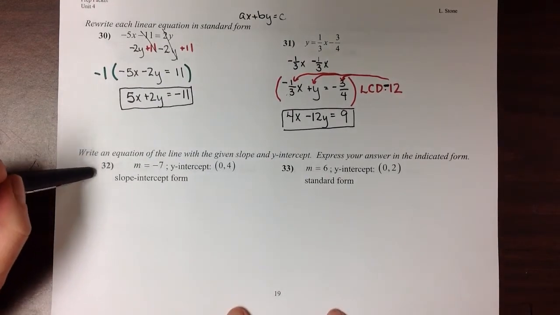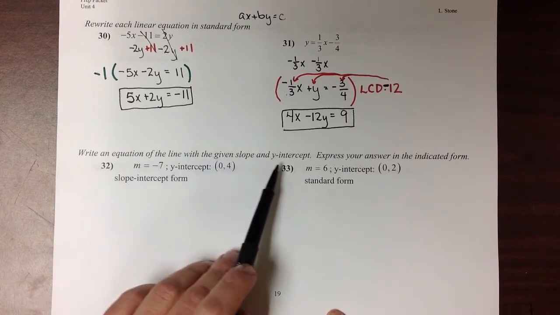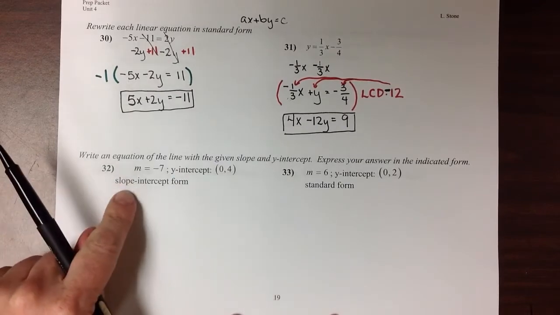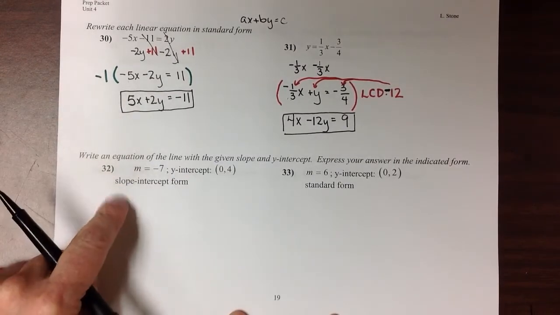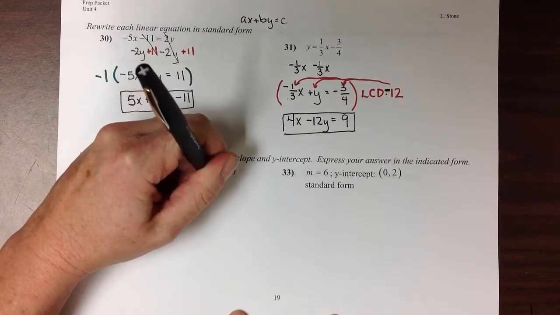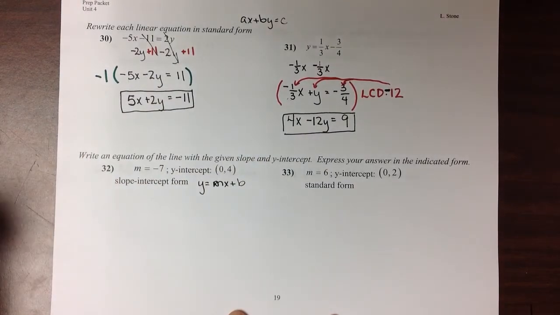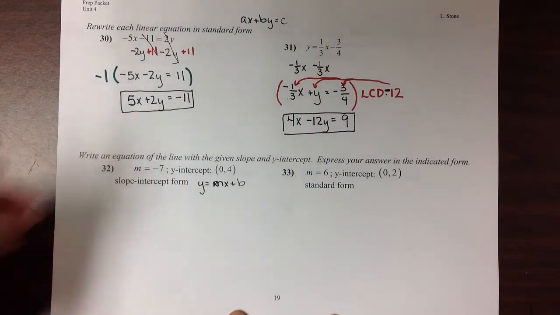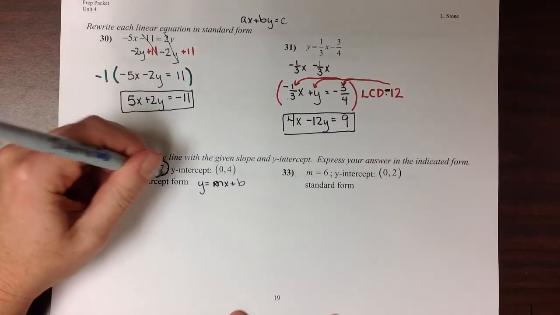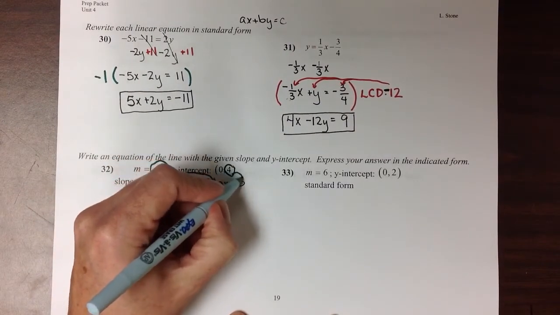In this next problem, we're asked to write the equation of a line with the given slope and y-intercept, and then express our answer in the indicated form. So the first question wants us to put our final answer in slope-intercept form. That's the y equals mx plus b form. So when I look at this, they've given me what my m is equal to, and they've told me what my b is equal to.